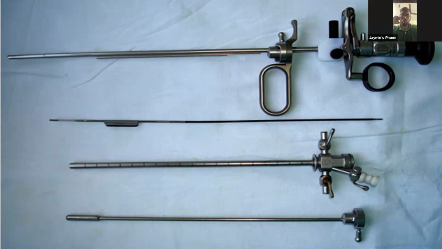Yes, sir. That patient plate will be placed in case of a monopolar, sir.